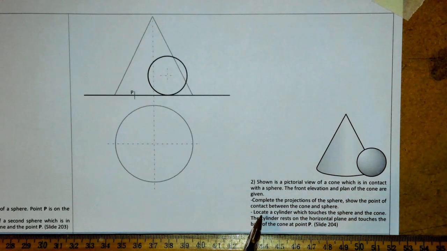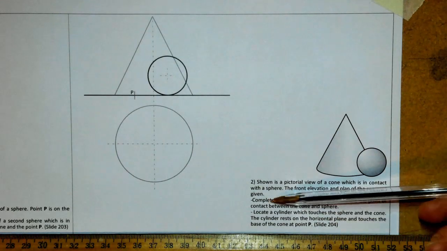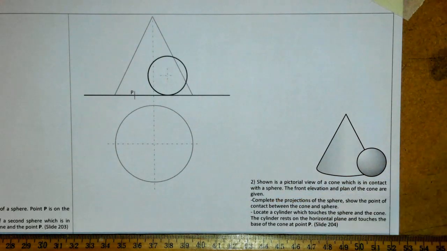And then the second part says locate a cylinder which touches the sphere and the cone. The cylinder rests on the horizontal plane and touches the base of the cone at point B, okay? So we're going to focus on this first part here. It says complete the projections of the sphere, show the point of contact between the cone and the sphere.